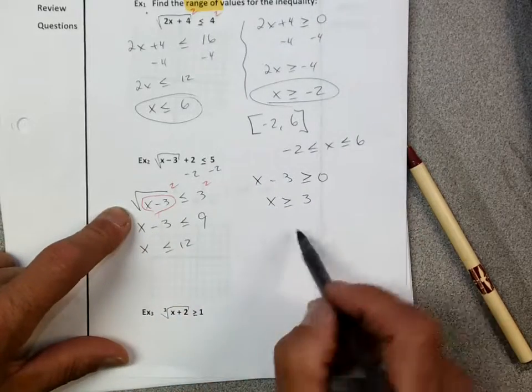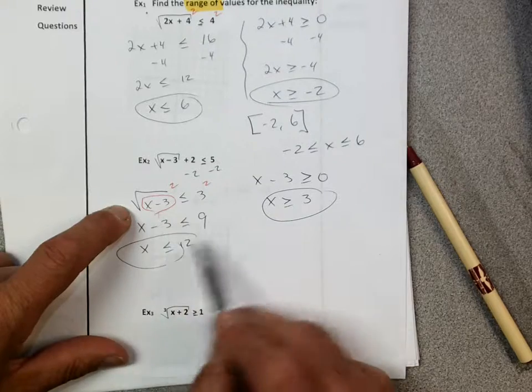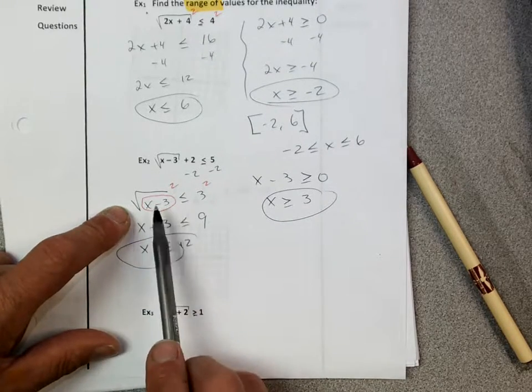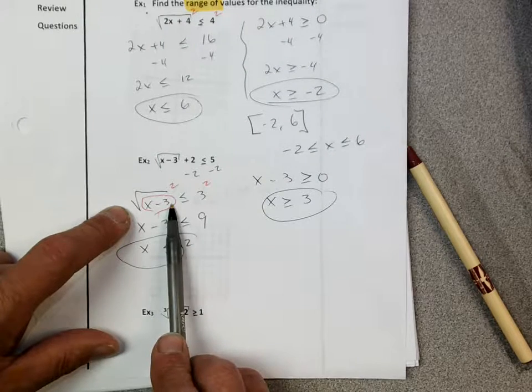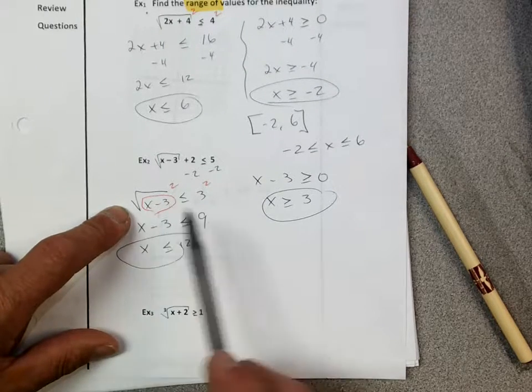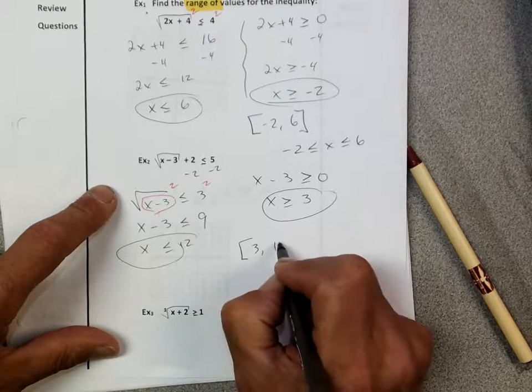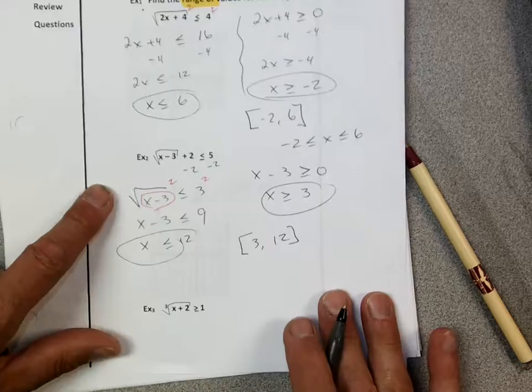There's my two answers. If x, for example, were 1, we'd be in trouble, 1 minus 3. If x were 2, we'd be in trouble. So x has to be 3 or greater. And there's my range. In interval notation, I can go 3, 12, and there it is.